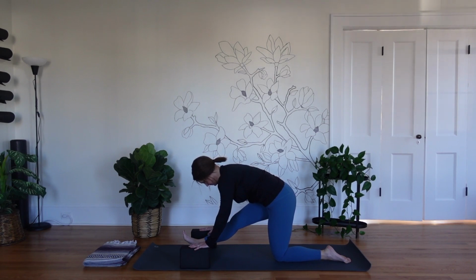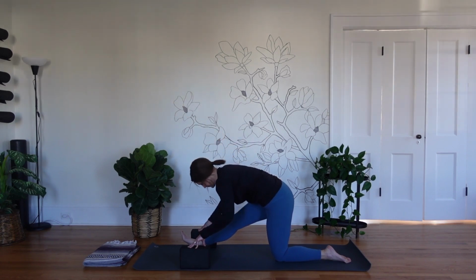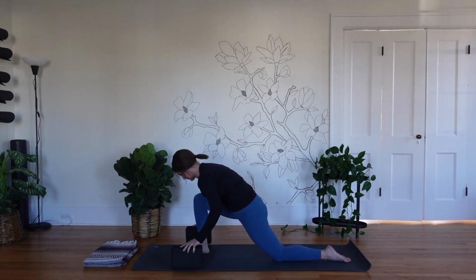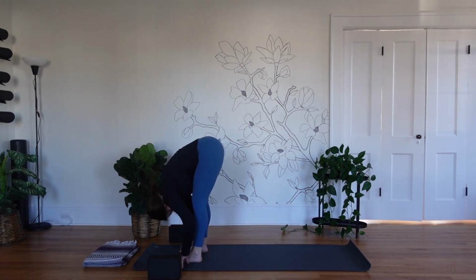Inhale, lift your heart and eyes. Exhale, carefully begin to fold over your front leg, keeping awareness on the inner sensations. Balance between the engagement of the front side of your body with the softening and relaxed tension in the back side. Prepare for transition as you flatten the front foot, coming back to runner's lunge, and then step up to forward fold. Take a moment to assess the symmetry again of the sensations in your body.